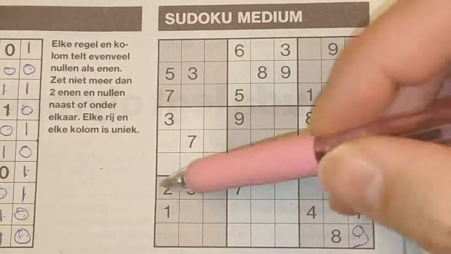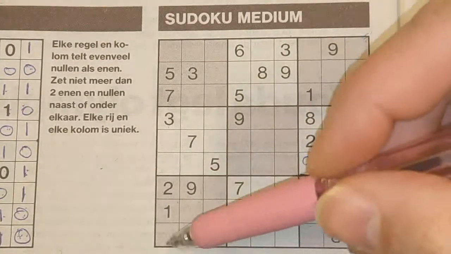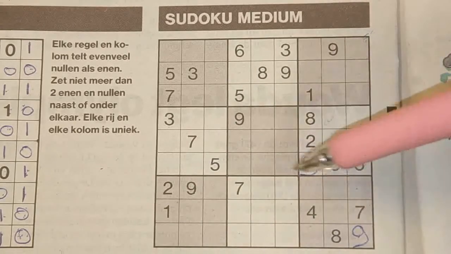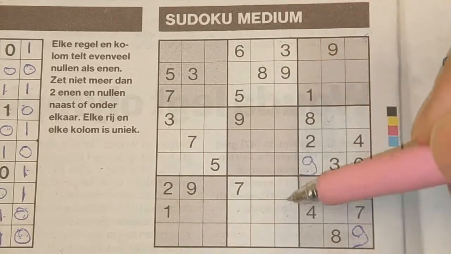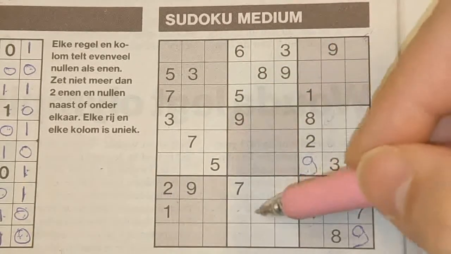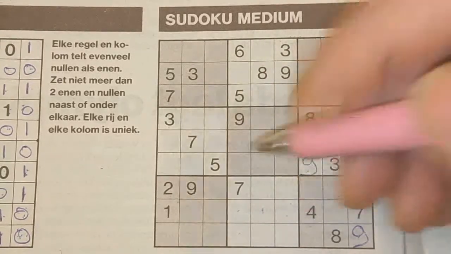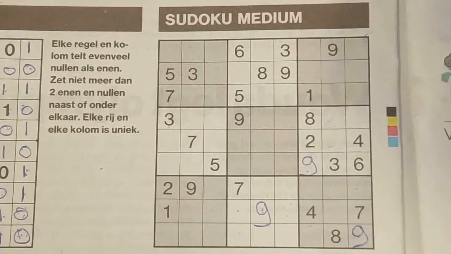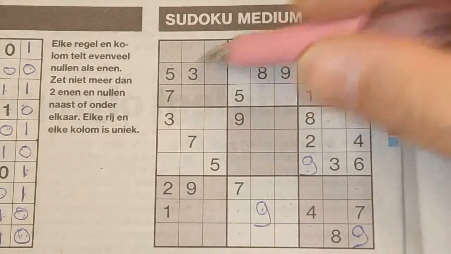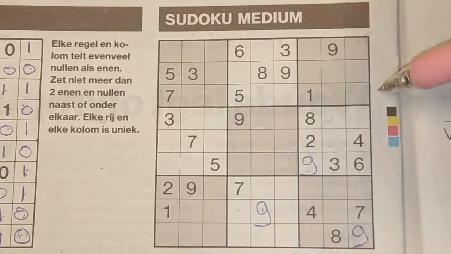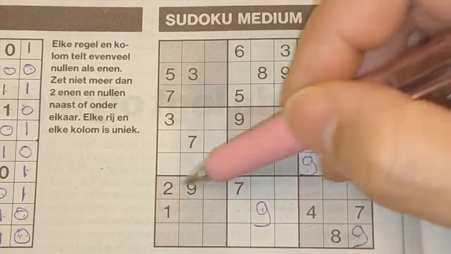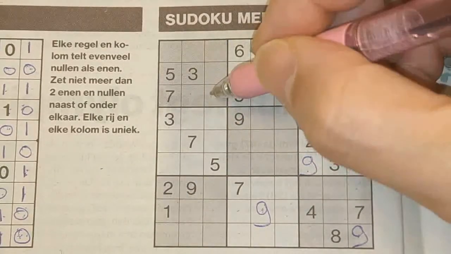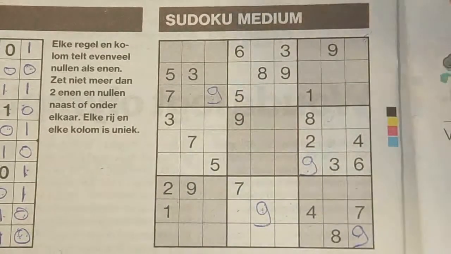Then 9 in this row, 9 in the last row, so in the row between, the only three places for 9 are here, here, or there. But I see here a 9, no 9 there. I see here a 9, no 9 there. Only place for the 9 should be here. Then 9 in this row, 9 in the second row, so in the third row, the only two places for a 9 are here or there. But I see here a 9. No 9 there, 9 should be here.